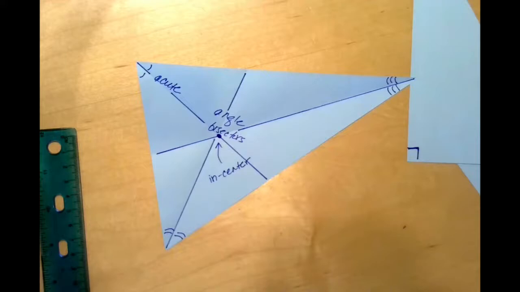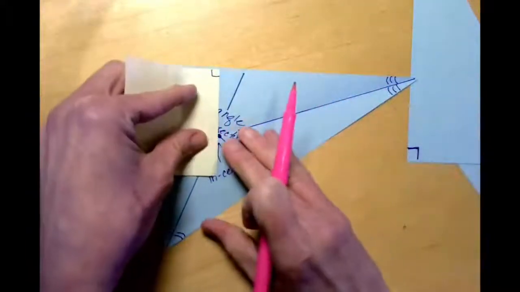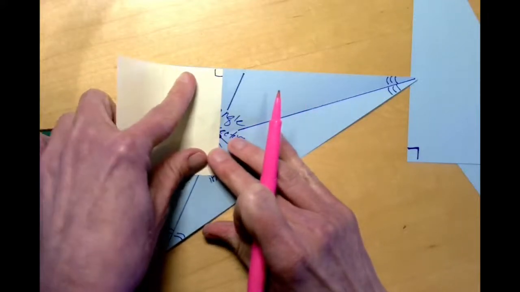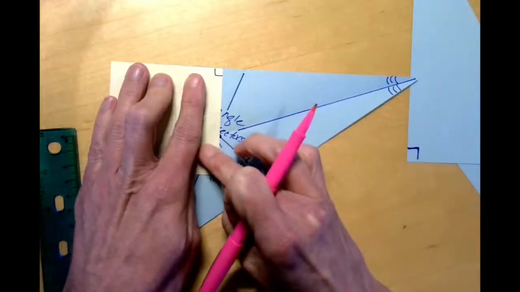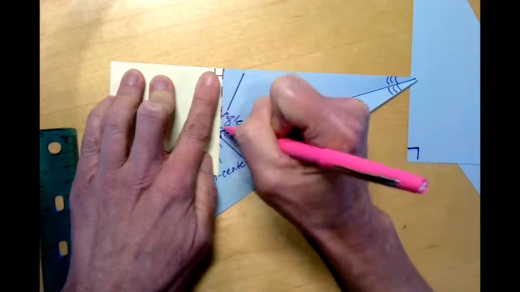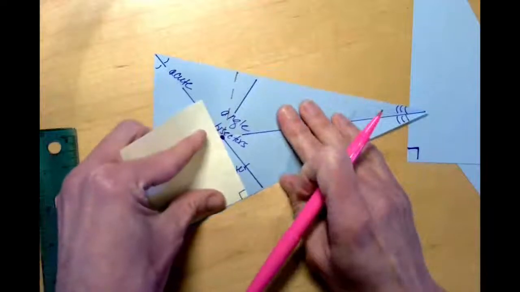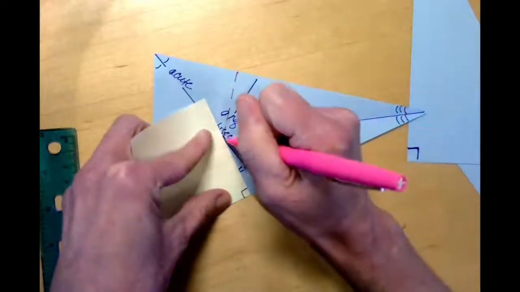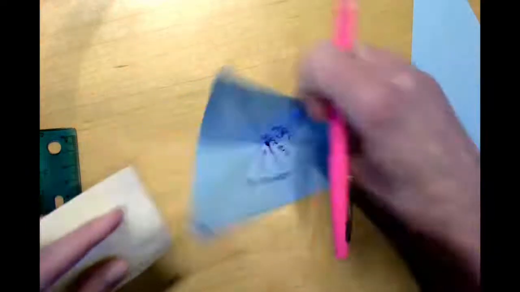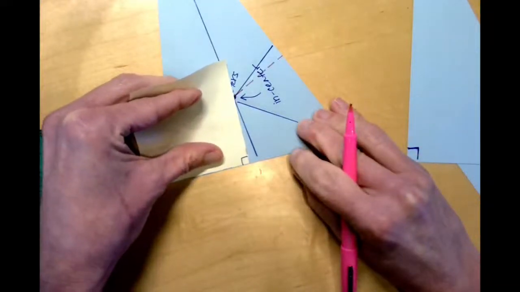Now the crazy thing about this incenter, and I'm again going to get my perpendicular line segment, is this incenter is going to be equidistant to the sides of the triangle. So if I line up my post-it note and my right angle, I can draw each of the distances to the sides of the angle using my right angle with the post-it note.